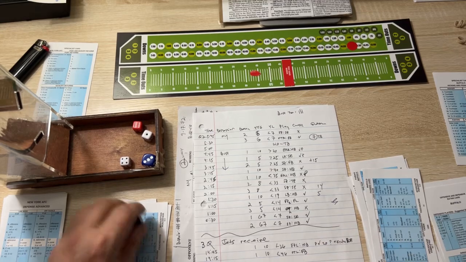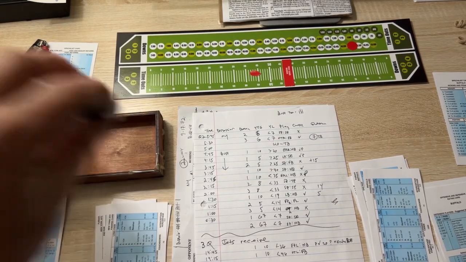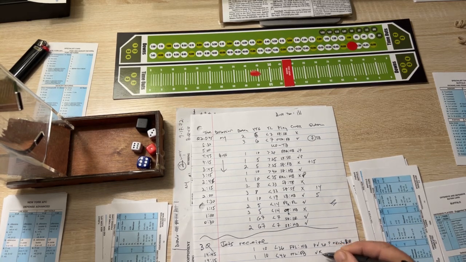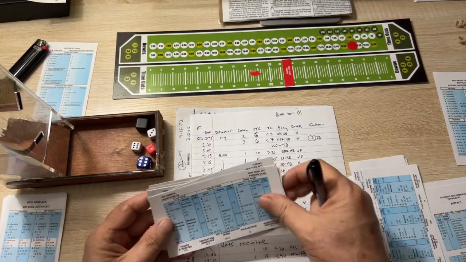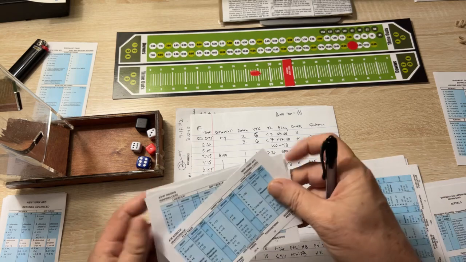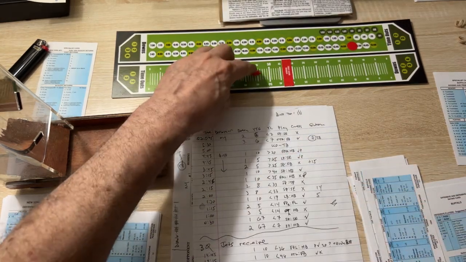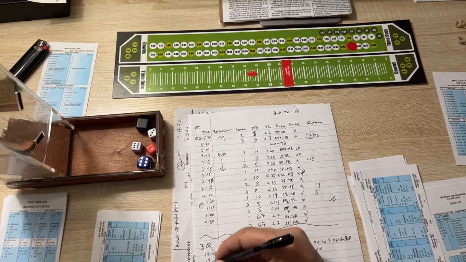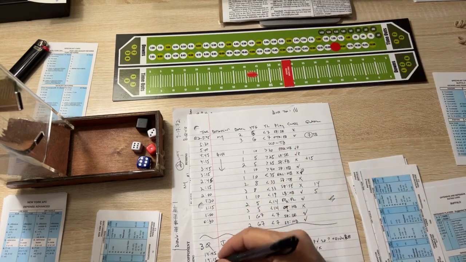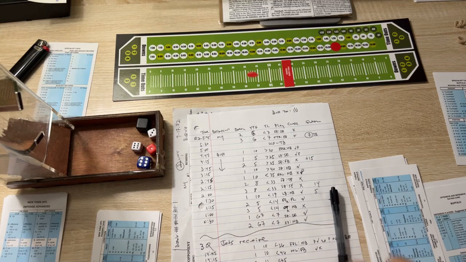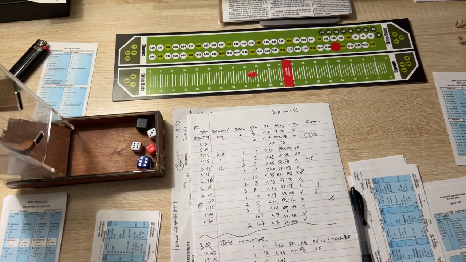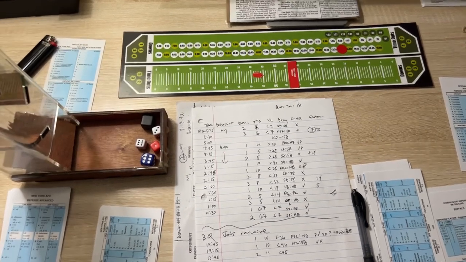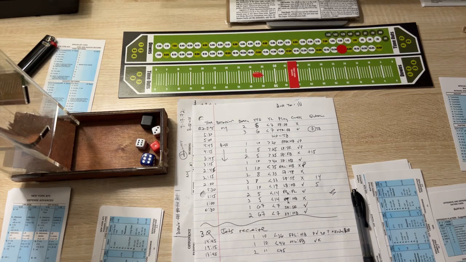Gonna be off tackle left by Riggins. That's correct, and he's keyed. 1-9. And he gets dropped for a 1-yard loss. 2nd and 11. And I'll be back in just a minute.